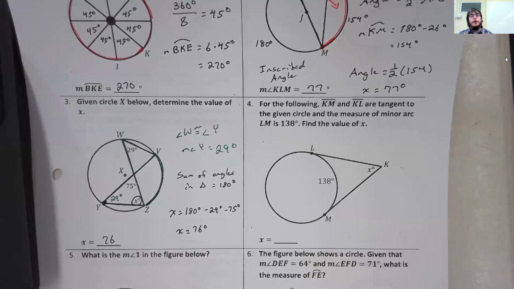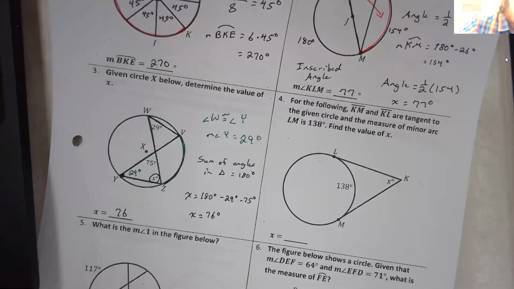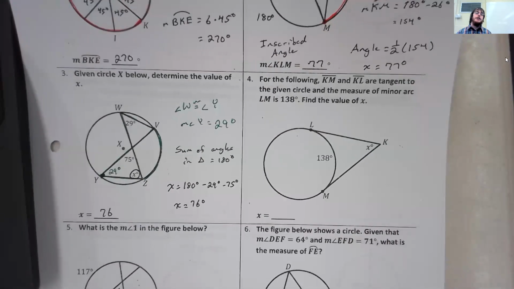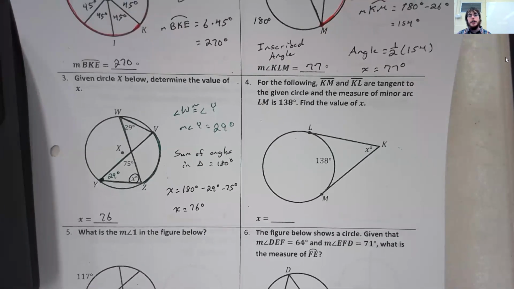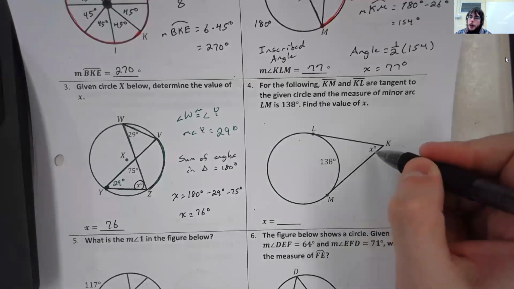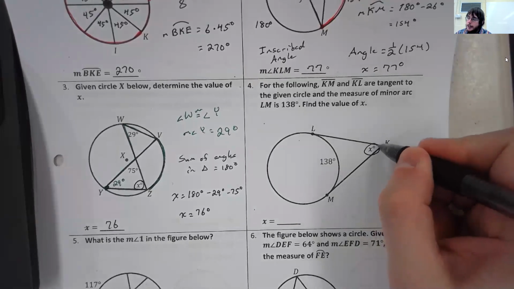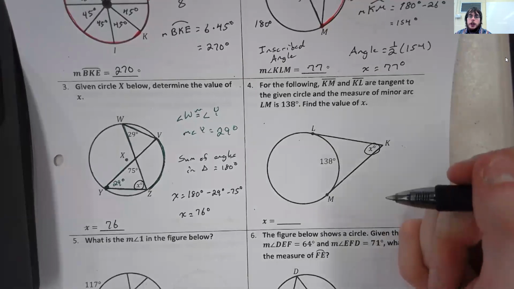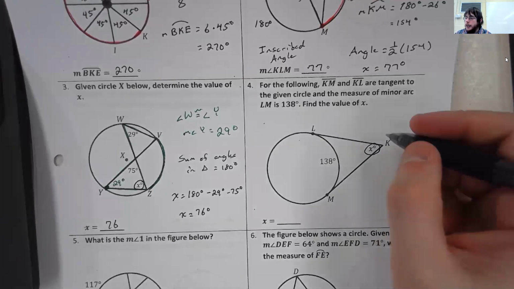All right, number 4, for the following, KM and KL, apologies for the lights, KM and KL are tangent to the given circle, and the measure of minor arc LM is 138 degrees. Find the value of X. So X here is on this angle, and we want to determine what the value of that angle is.